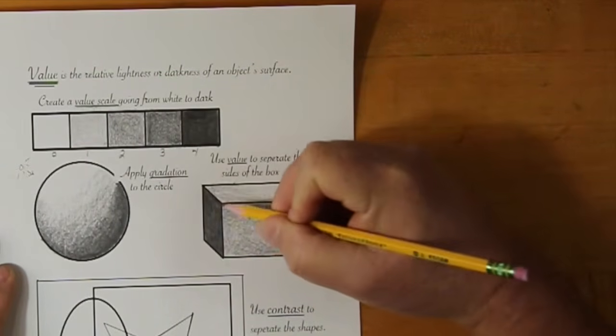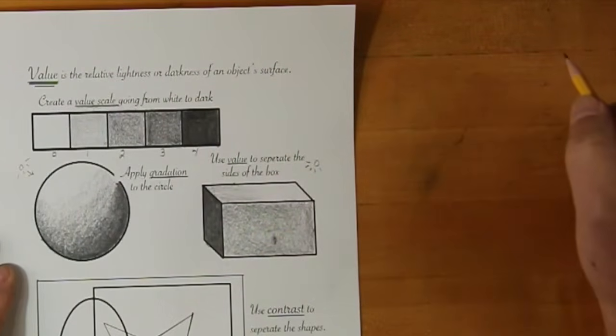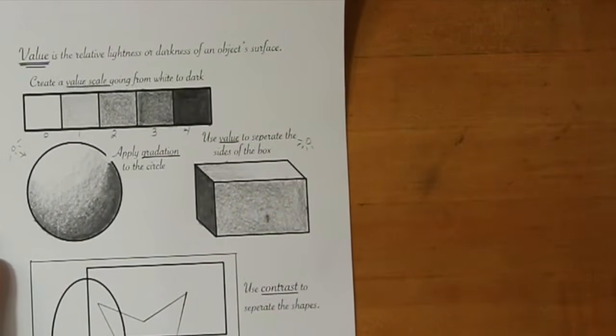Again, we're not going to worry about the cast shadow on this box. We're just worrying about the box itself. Okay. So that's how the box is done.